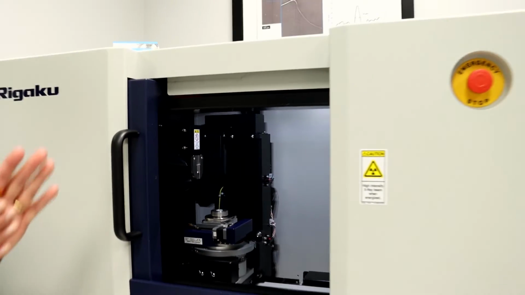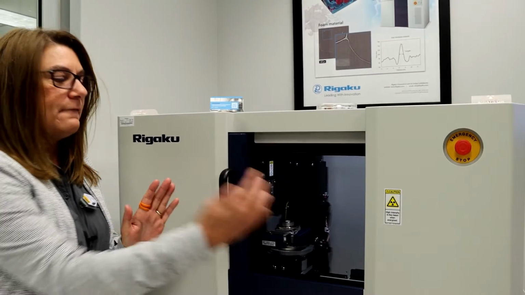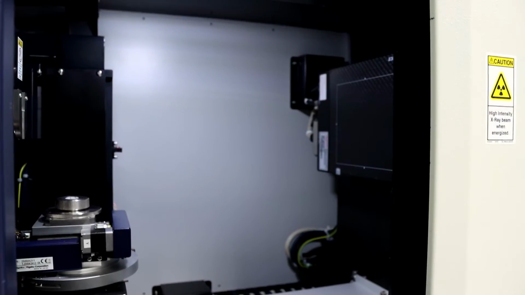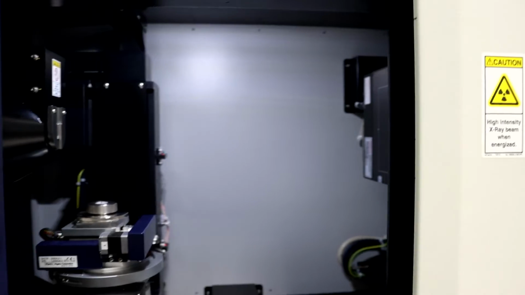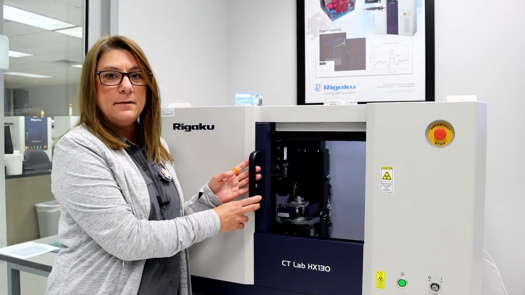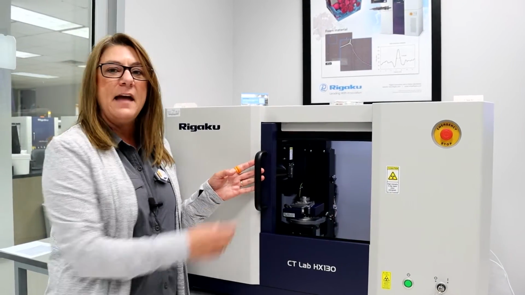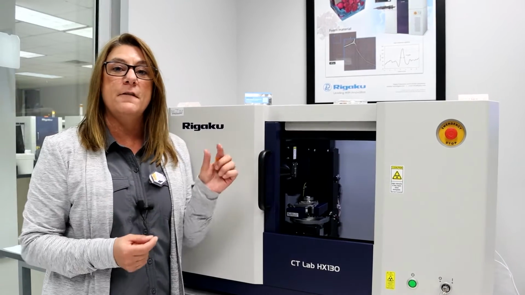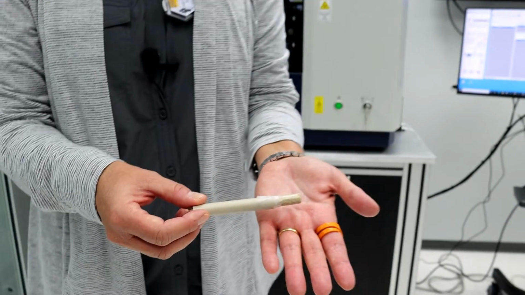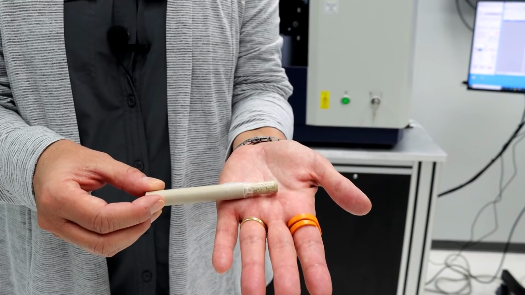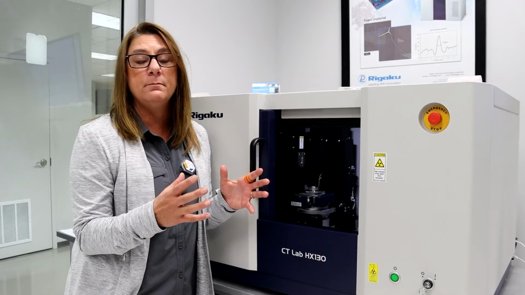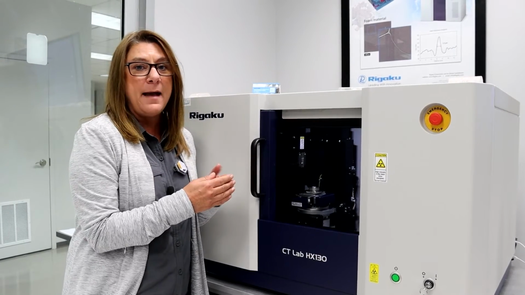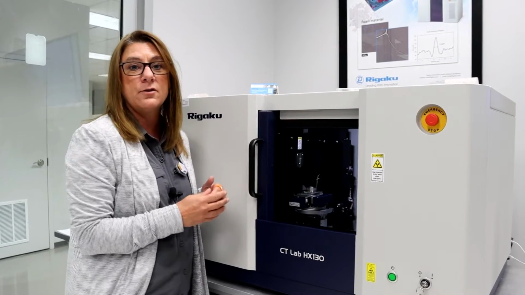Now, you'll notice that the detector is quite far away from the sample position, and that's because this is a very versatile instrument. It uses cone beam geometry, and in that case, we can measure data for very small samples like this drill core, and you can measure very large samples, say up to 200 millimeters, and still get good magnification by moving the detector far away.